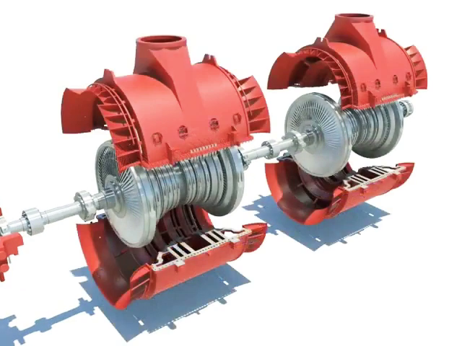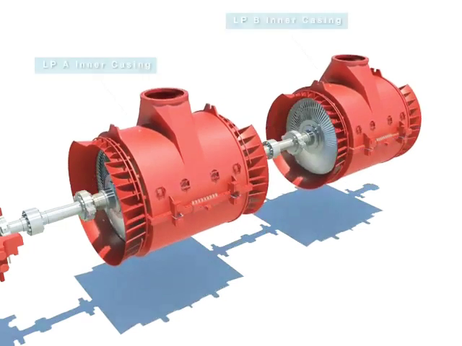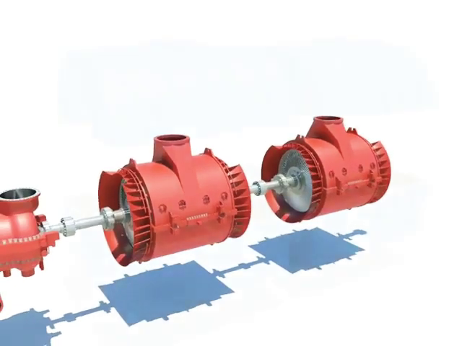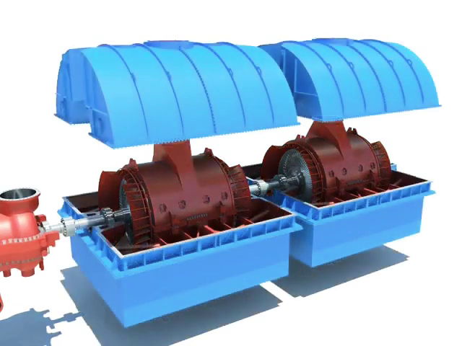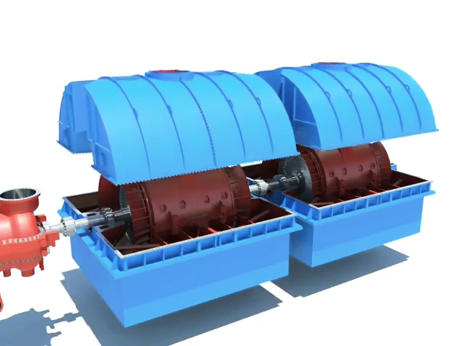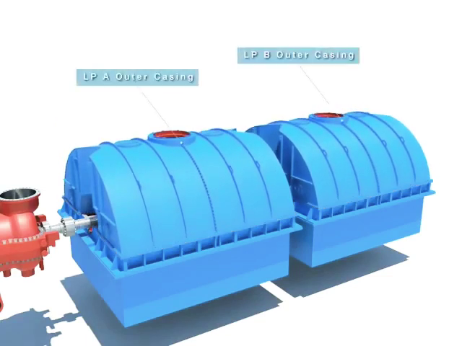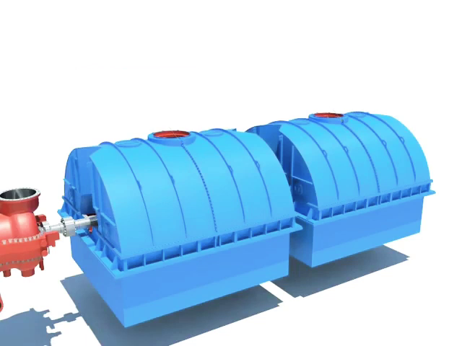The LP inner casing is a low-pressure turbine internal container, bears the diaphragm, and works for supporting the smooth flow of the steam. The LP outer casing is a low-pressure turbine external container, works for blocking the inside and the outside, and bearing the inside component of the turbine.